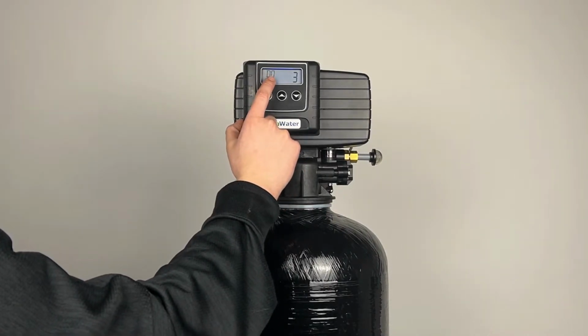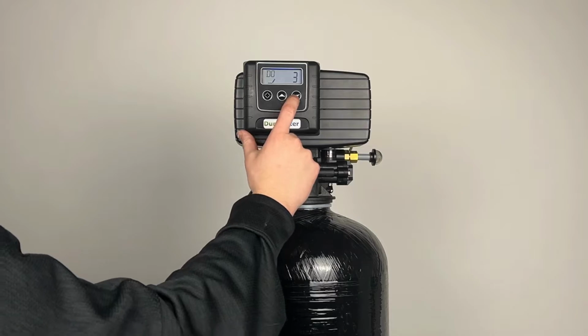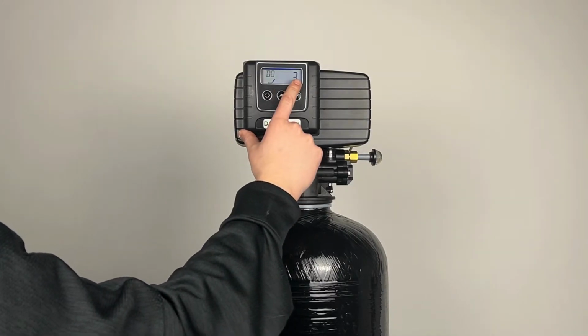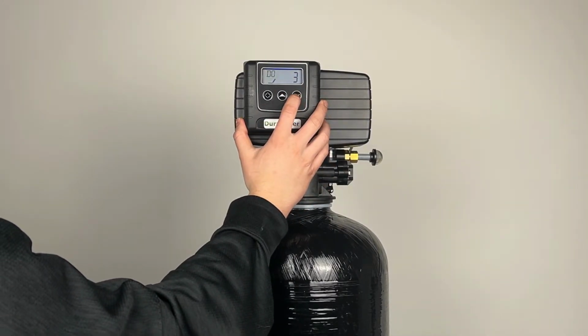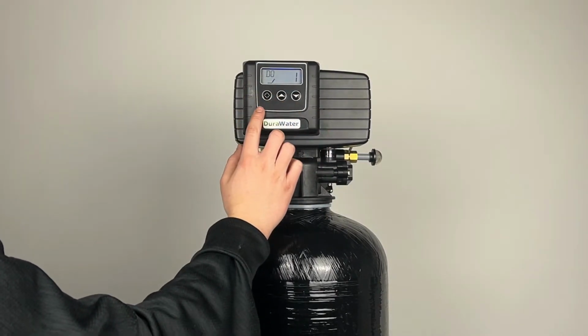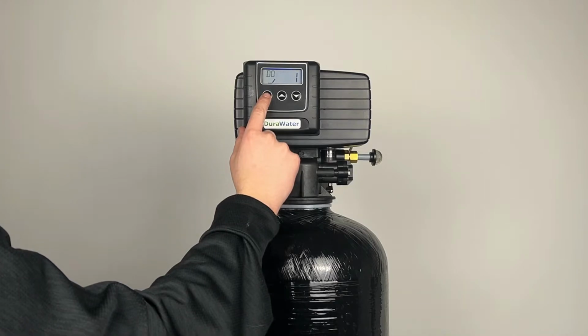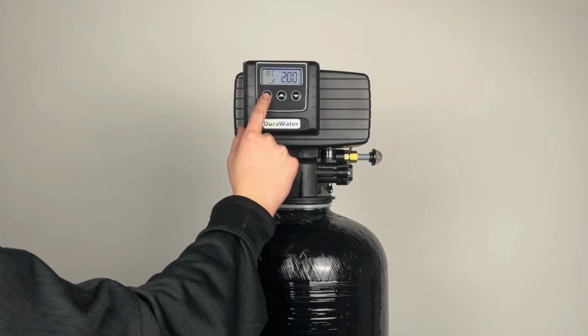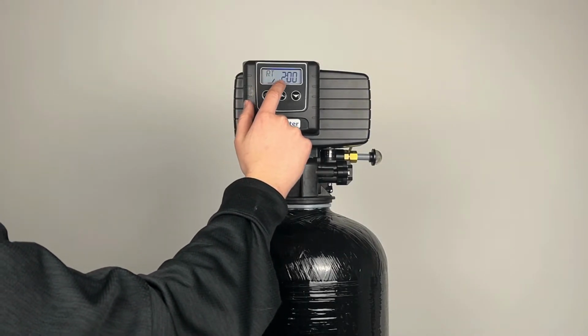For this DO setting, the day override, we need this to be set to 1. By default, it comes set to 3, so use the down arrow button to move this down to 1. Once you see DO1 on your screen, advance to the next setting by tapping the cycle button. You should see RT 2 o'clock.